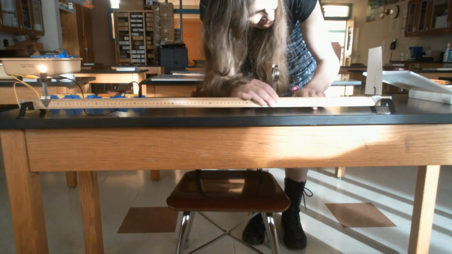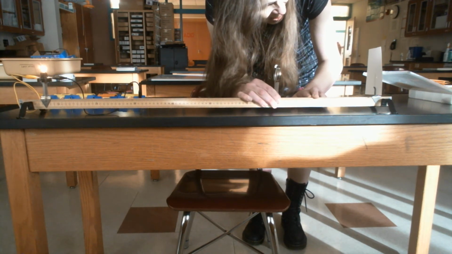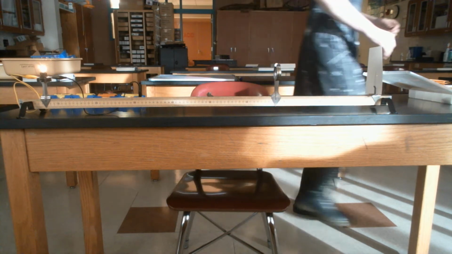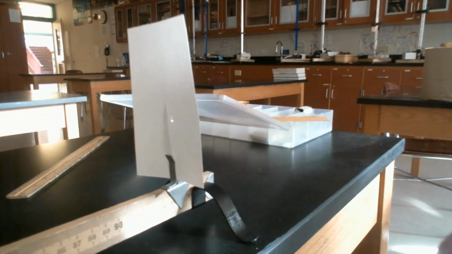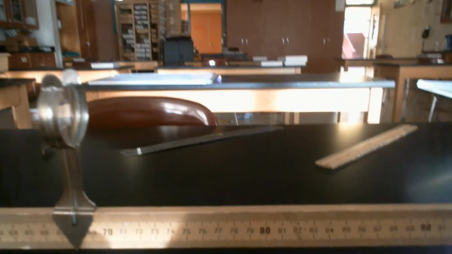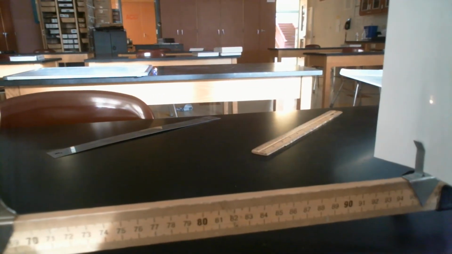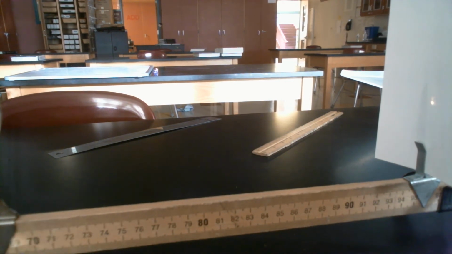It's upside down and inverted. And it's smaller, just like before. But we're a different distance between the two positions.